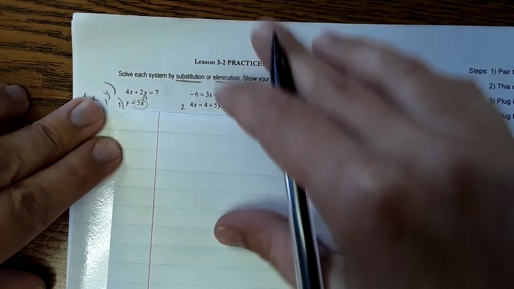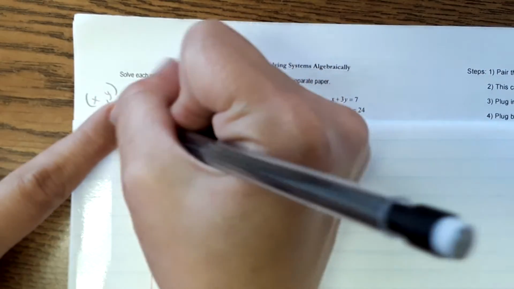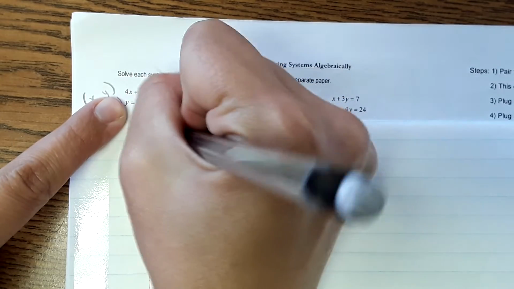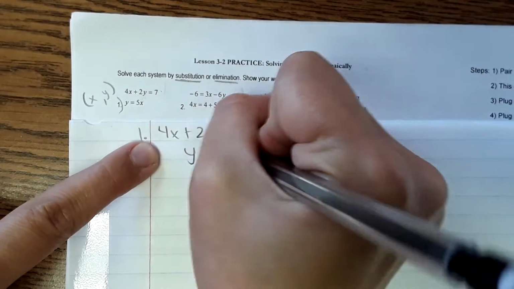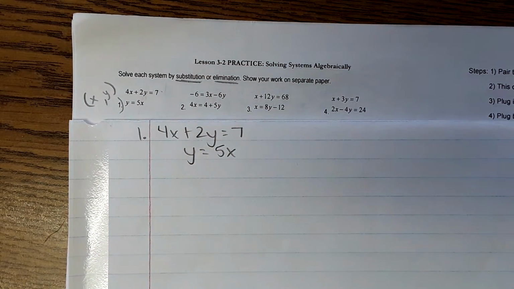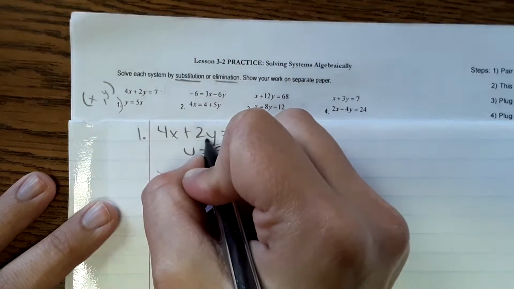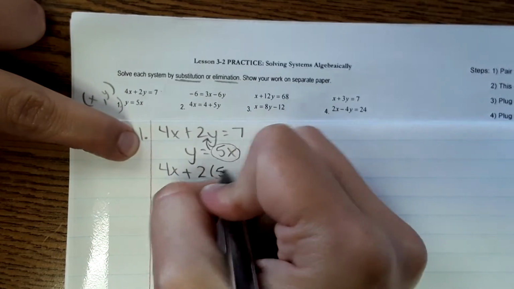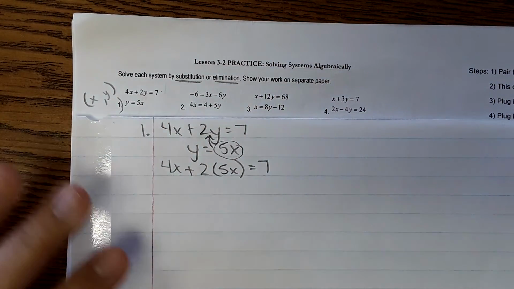So for number 1, I know a lot of you are just working off a piece of paper. You don't have the notes printed, but we're going to just copy down the original problem. 4x plus 2y equals 7, and then y equals 5x. Then from here, like I said, substitution is the best for this because it just says y equals 5x. We can plug that in for y in the first equation. So 4x plus 2 times 5x equals 7. And now that we just have one variable, we can solve for that variable.